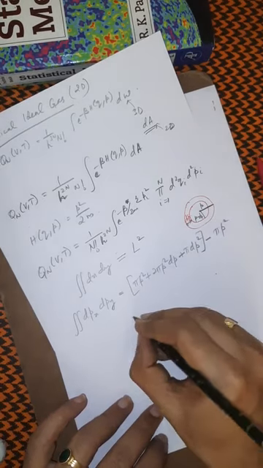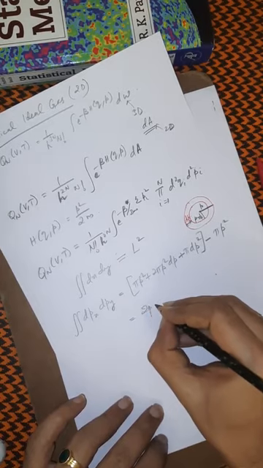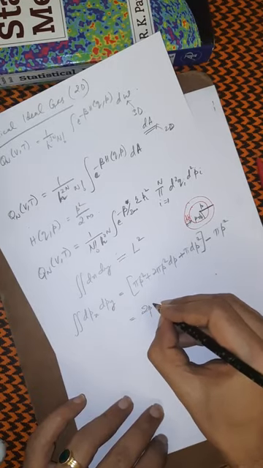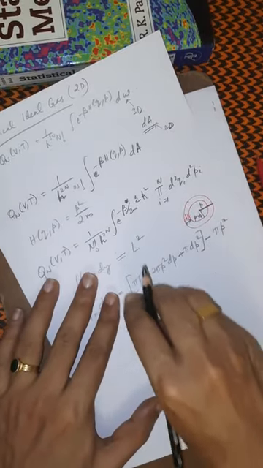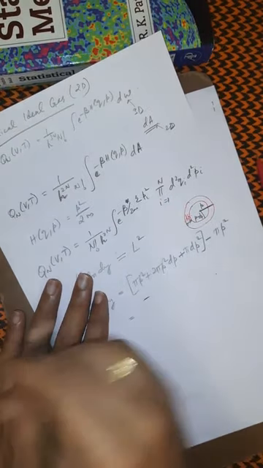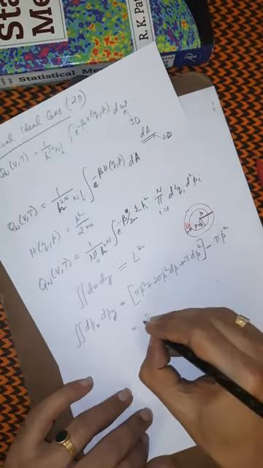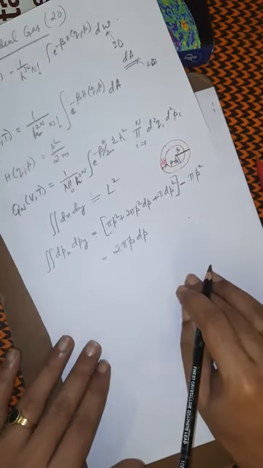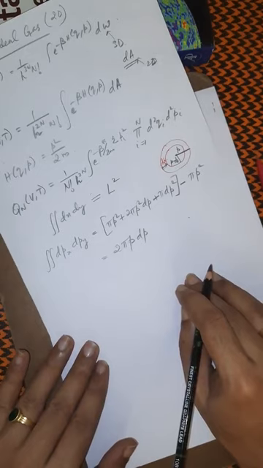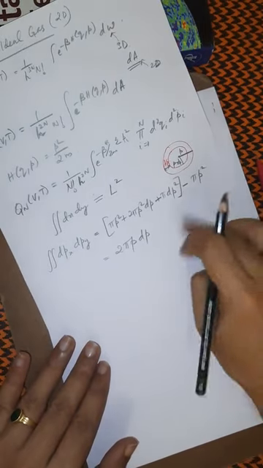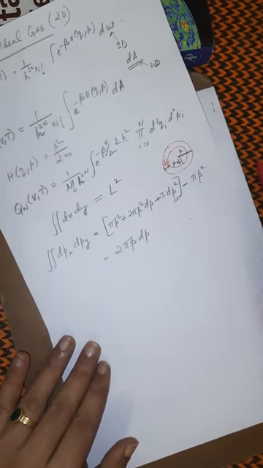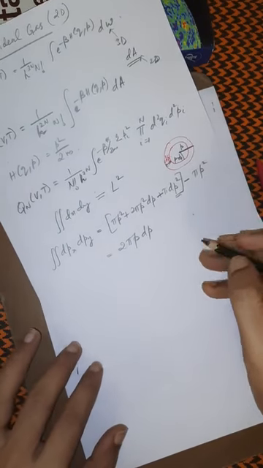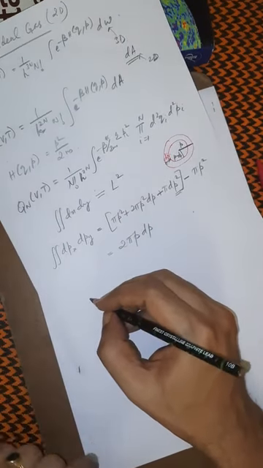Then I can write it as just 2 pi p dp, where we have neglected the quantities with dp squared. So therefore we substitute that, right? You can try it yourself.